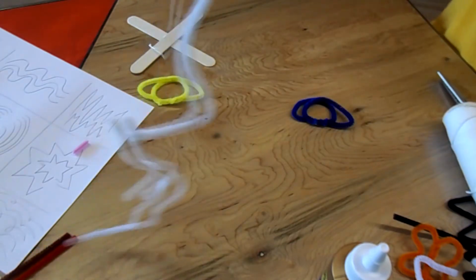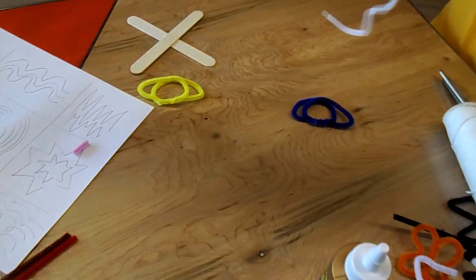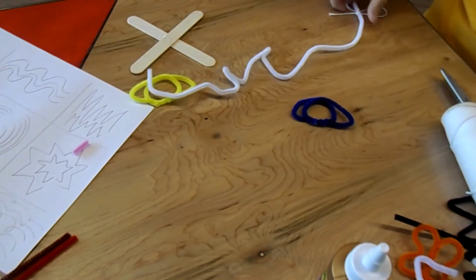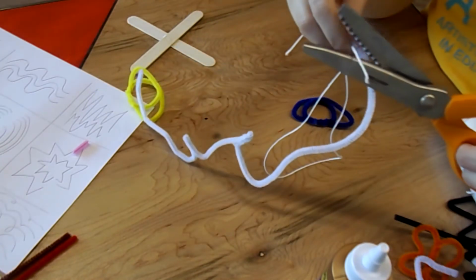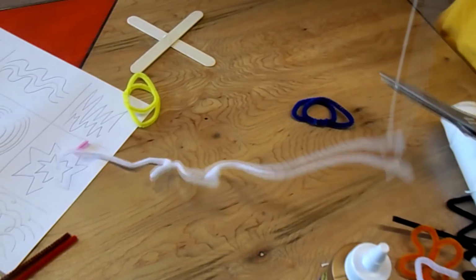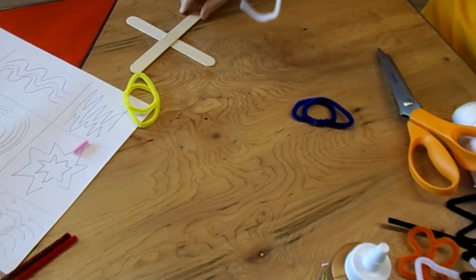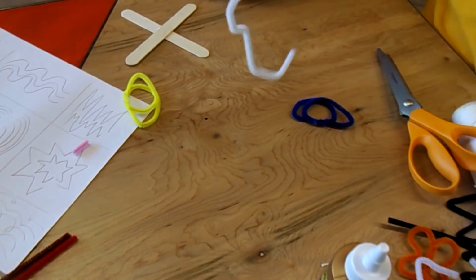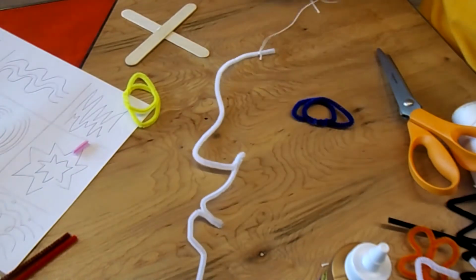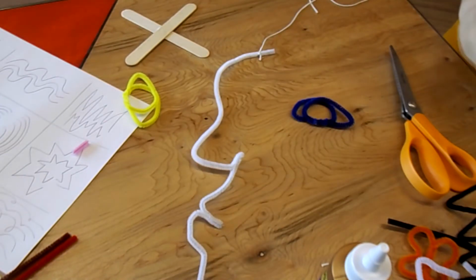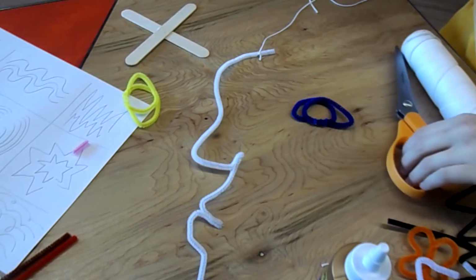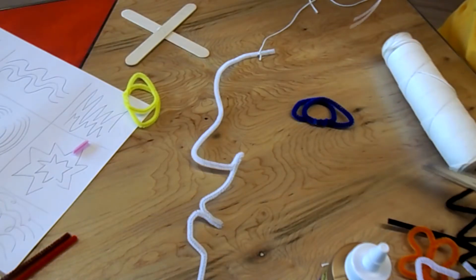Okay. So now this piece is hanging off of the string. You can also cut off the little bit of extra that you might have if you don't want to see that on your project. And it hangs down pretty long. Now I'm going to cut off some for my other pieces.